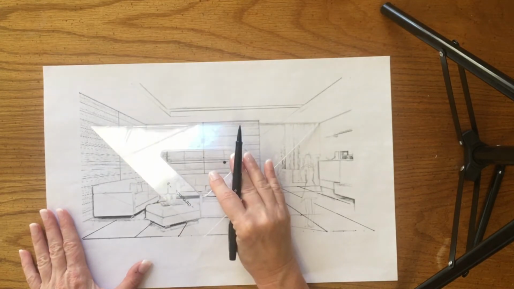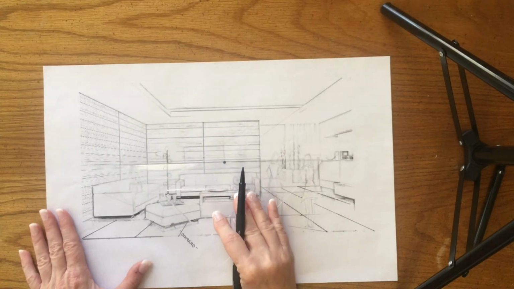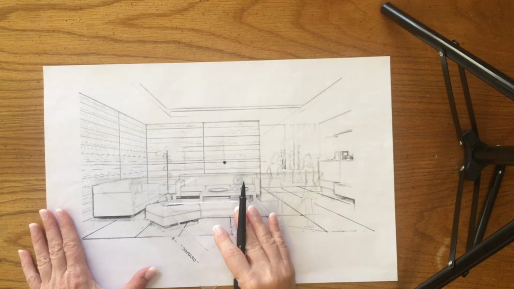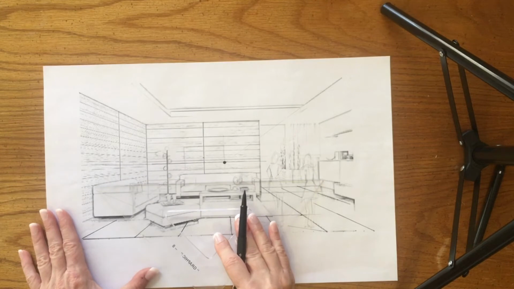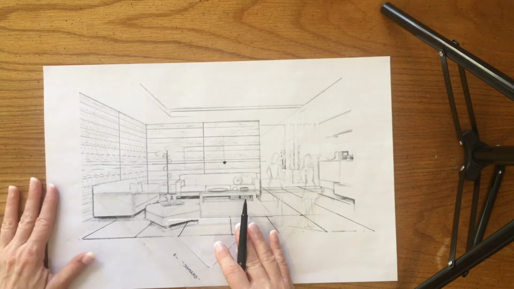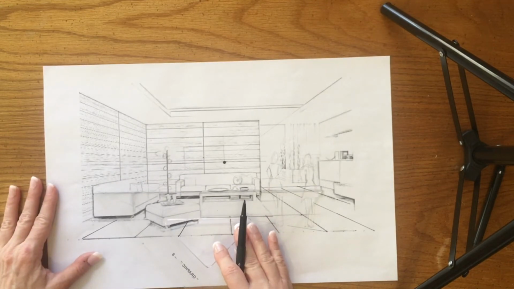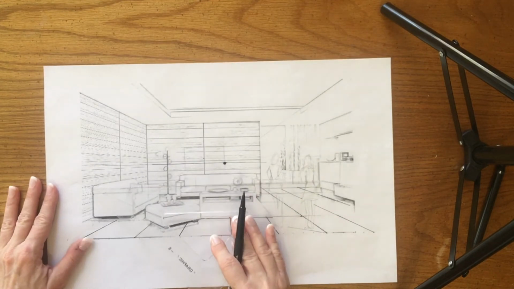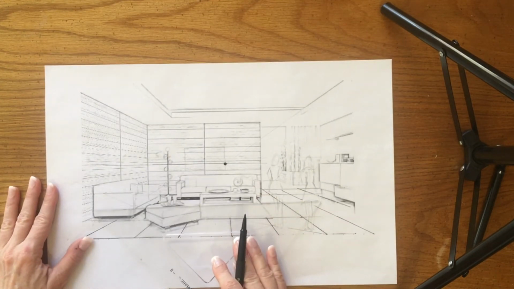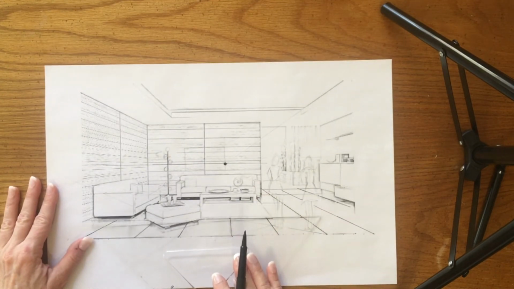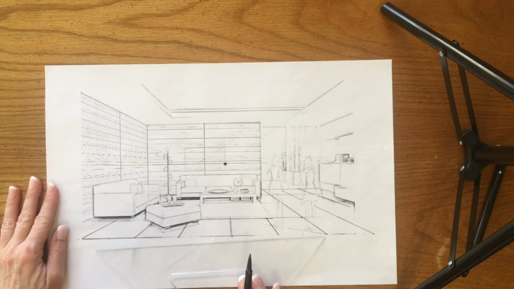All that paneling on that back wall is a pure horizontal line. The back of the sofa, the front of the arms, the front and back of the coffee table, etc. All the horizontal lines of the tile are just truly running parallel to the picture plane.